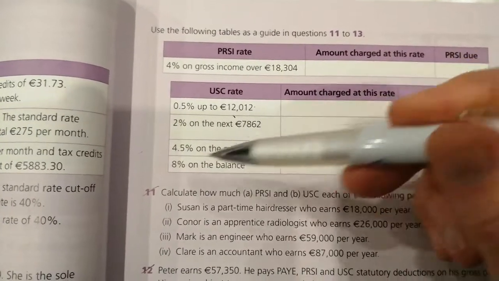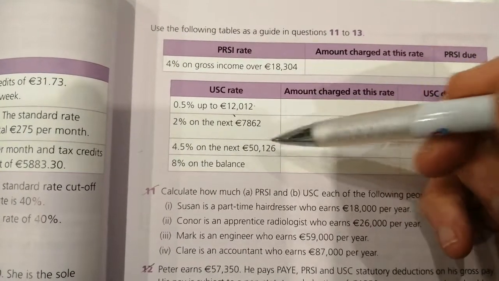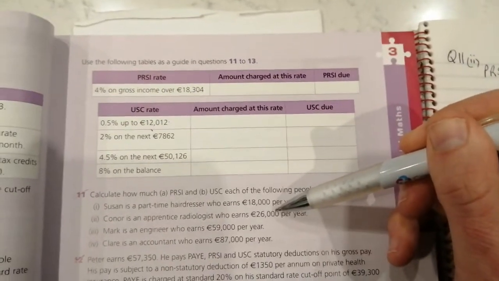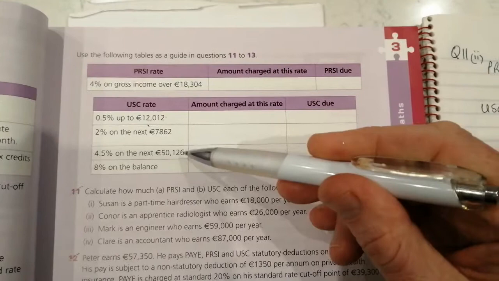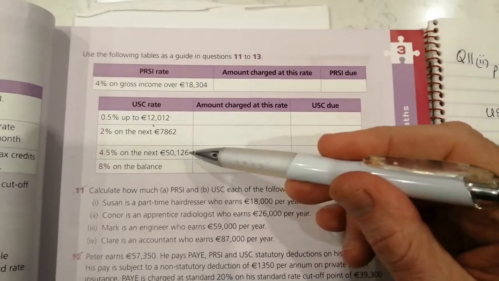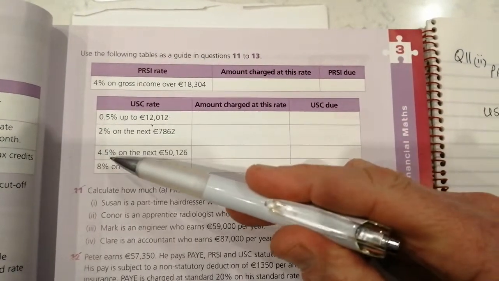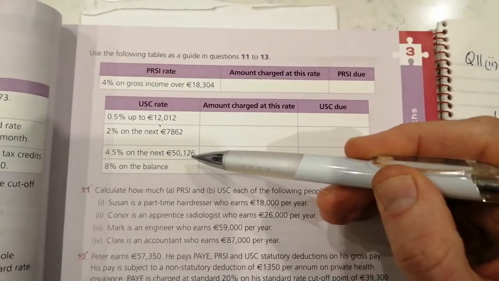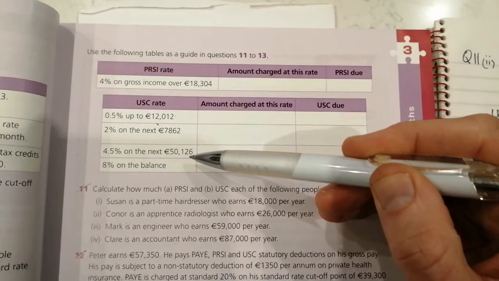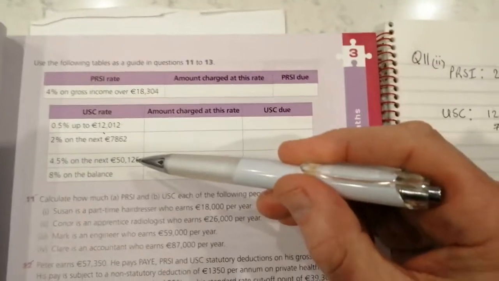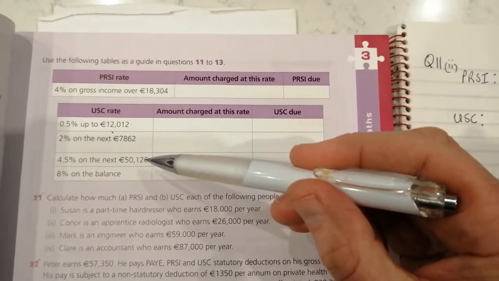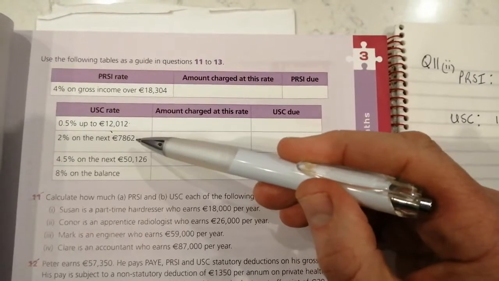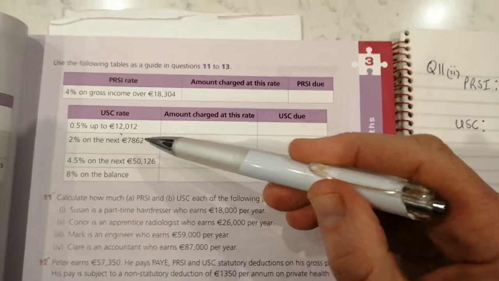Okay, so we've seen Connor's paying 0.5% on his first 12,000, 2% on the next 7,862 that he earns, and he's going to pay 4.5% on the next 50,000 that he earns. But Connor earns 26,000 in total. There isn't going to be a next 50,000. So really it is 4.5% on the next 50,126 or part thereof. What we need to do first of all is see how much more Connor earns above and beyond the 12,012 and the 7,862 that he's already being taxed on.